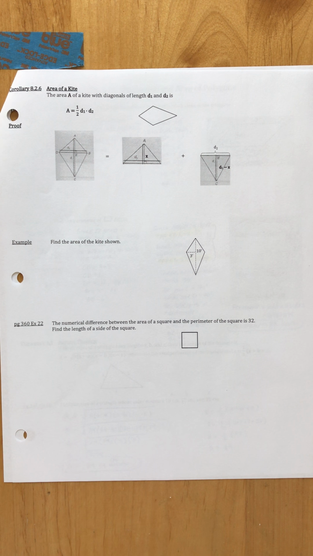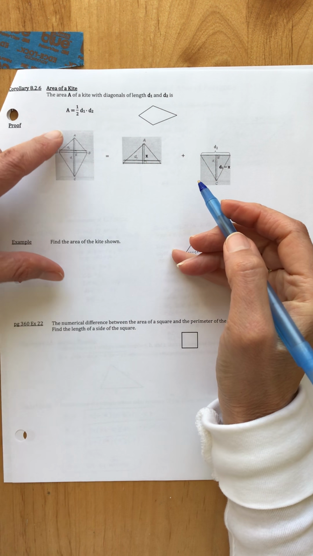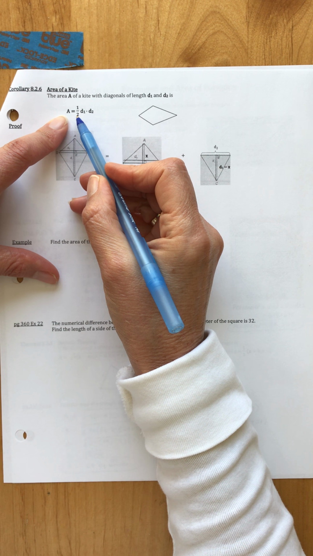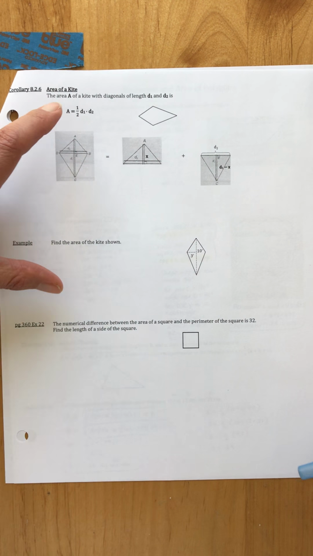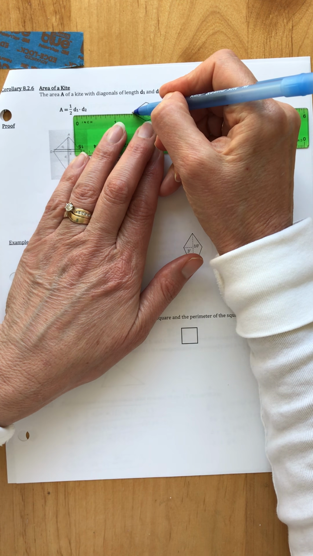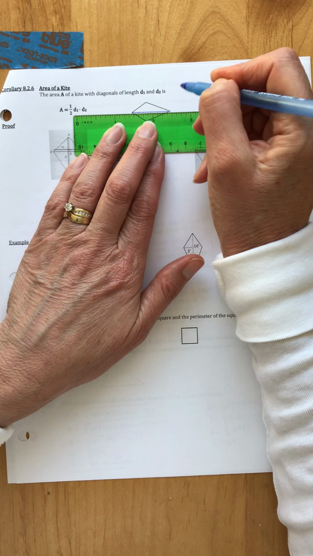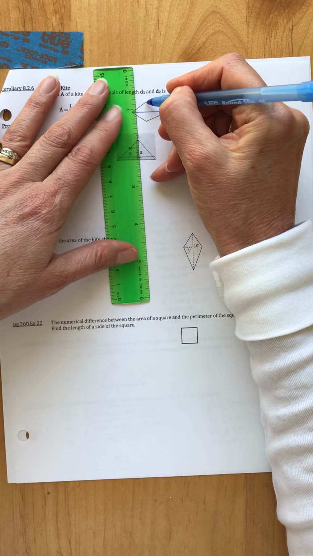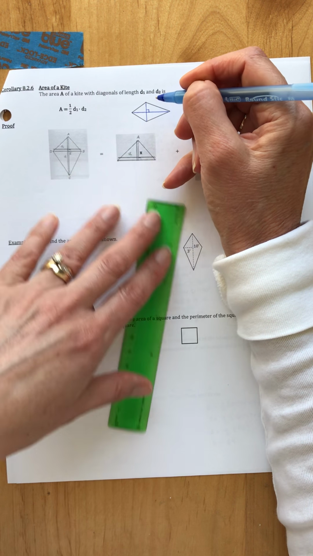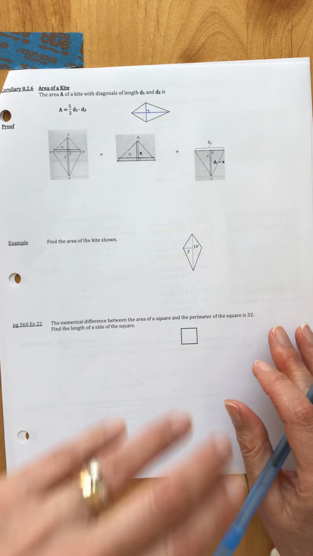Okay, welcome back to section 8.2, page 3. So here we have the formula for the area of a kite, and it's telling us that it's the same formula that we saw before. And why is that? Well, because the diagonals of a kite are perpendicular. And it said anytime you have diagonals of a quadrilateral that are perpendicular, you can go ahead and use this formula. Okay, so they're perpendicular, so we can use it.